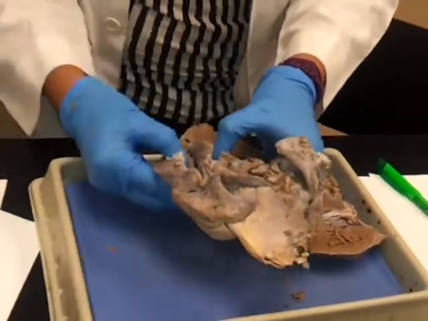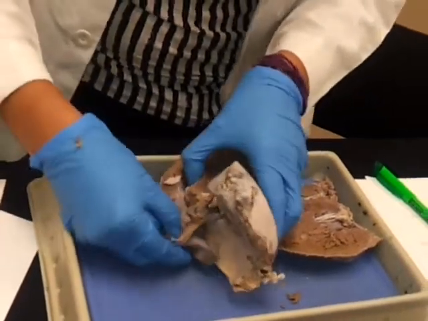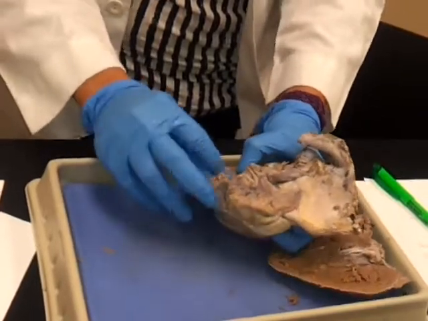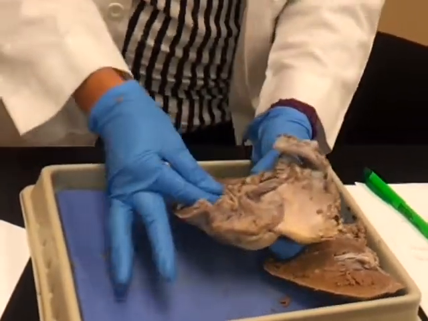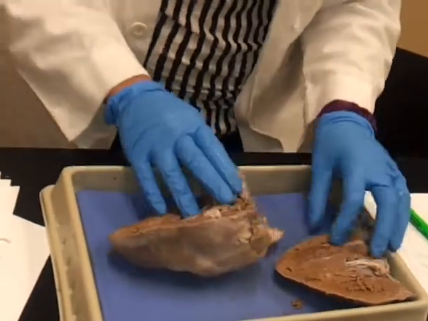Ventricle here. Atrium on top, and it's a wider area, and it's on top of the valve, which is this one right here. Anything else?